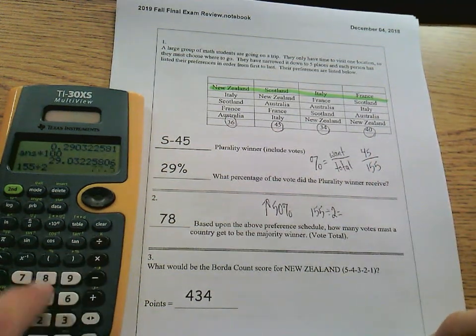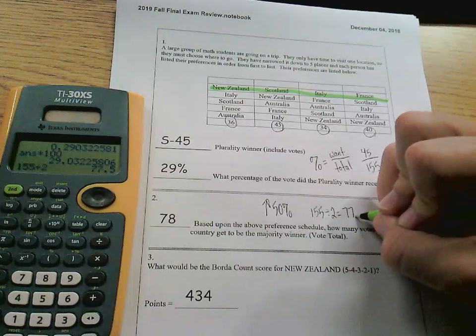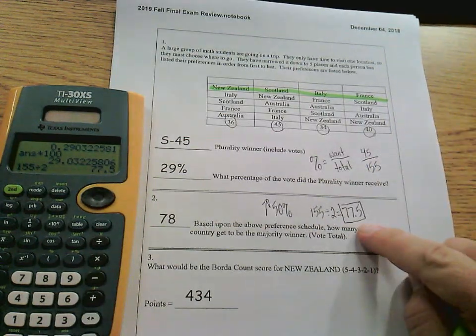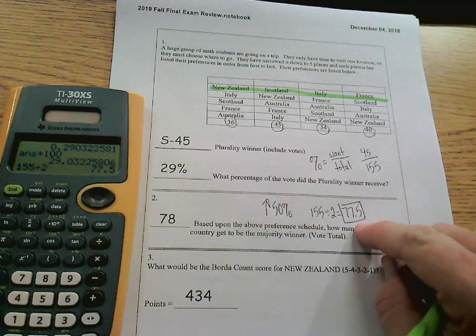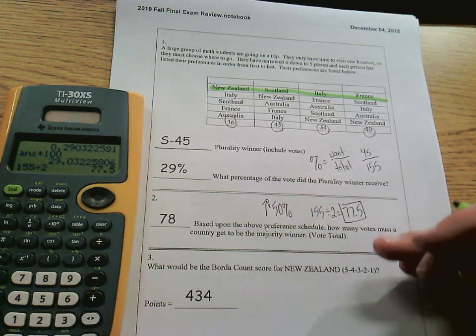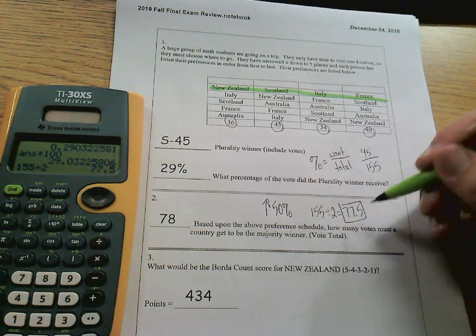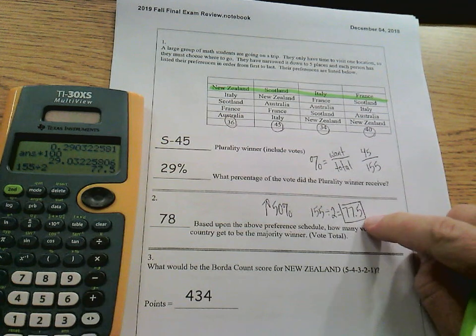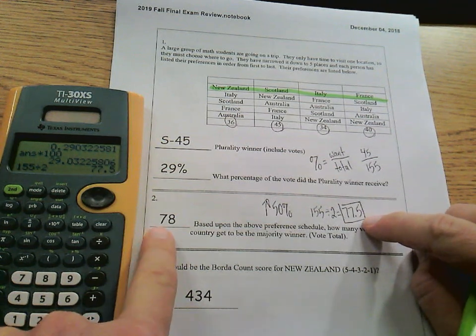That gives me 77.5. Now, this number represents the 50% mark. The majority winner has to be more than 50%, so it's the next number after this point. The next whole number after 77.5 is 78.